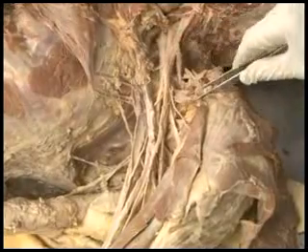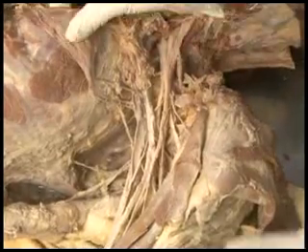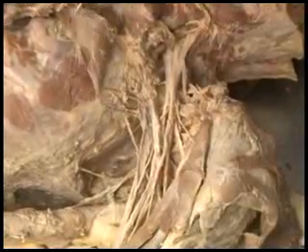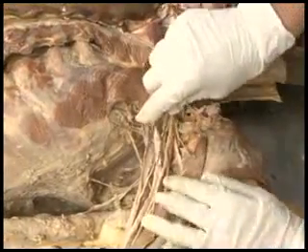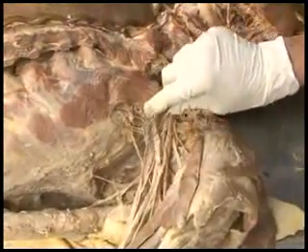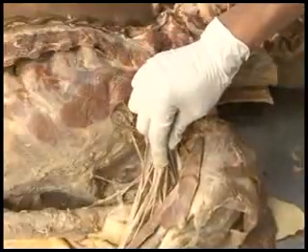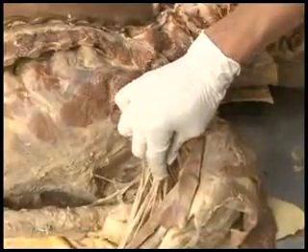From the first part, there is the superior thoracic artery. From the second part are the thoracoacromial and lateral thoracic arteries, and from the third part are the subscapular, anterior circumflex humeral, and the posterior circumflex humeral arteries.